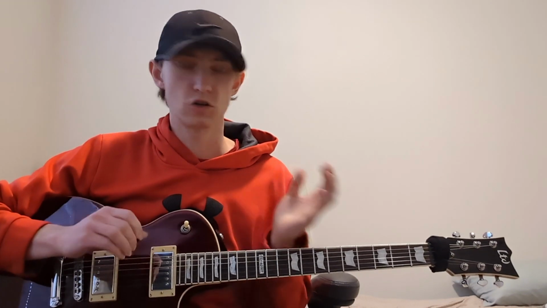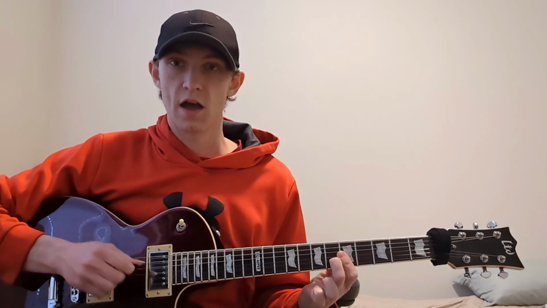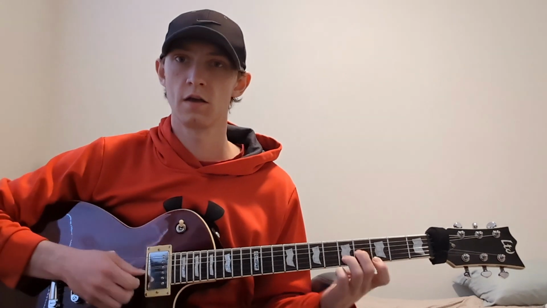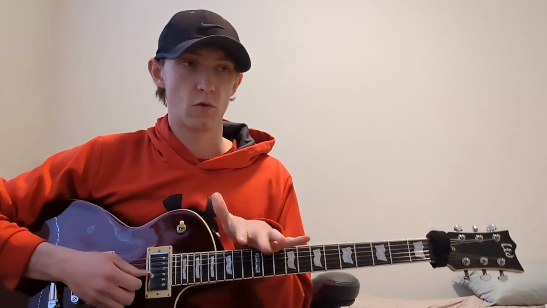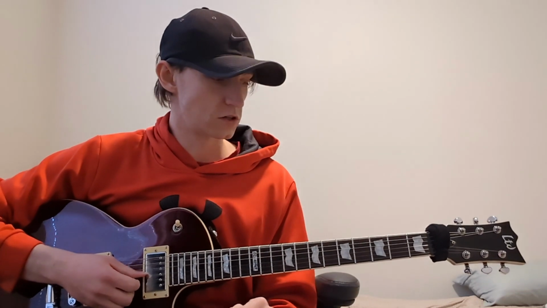So if you're playing a major chord shape, it's going to look like this. And if you play a minor chord shape, it's going to look like this. And I'll tell you more about playing those shapes when we actually play through all the chords. So let's start by playing the open C chord.